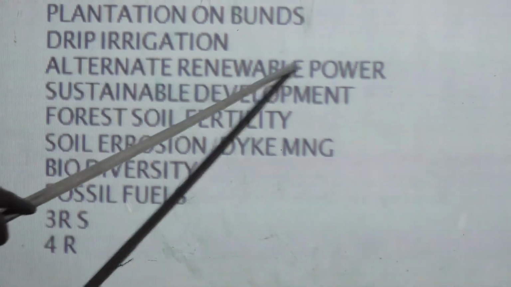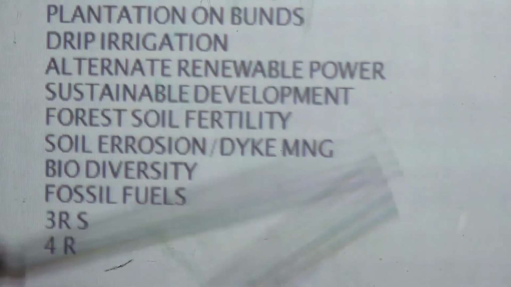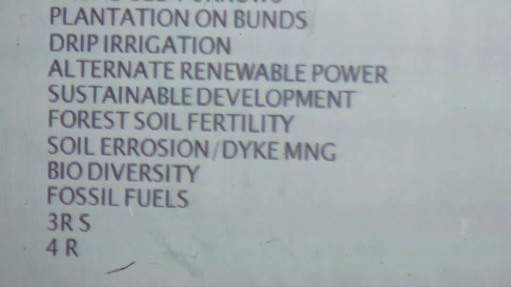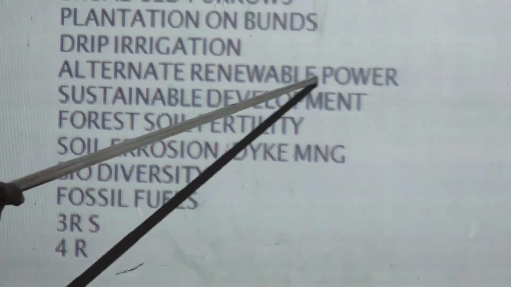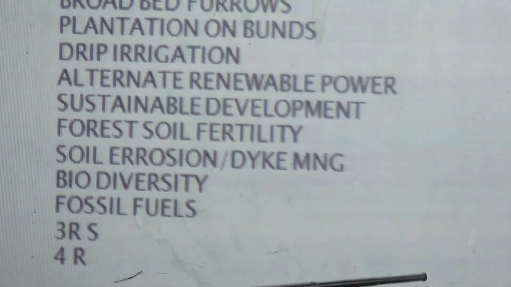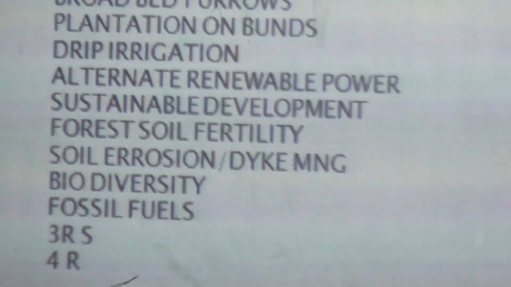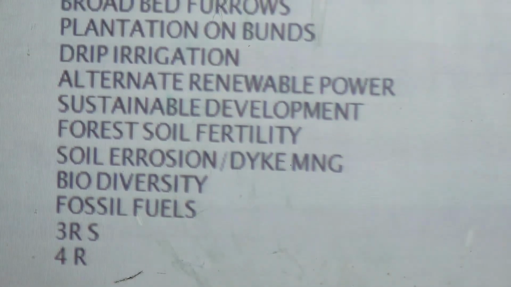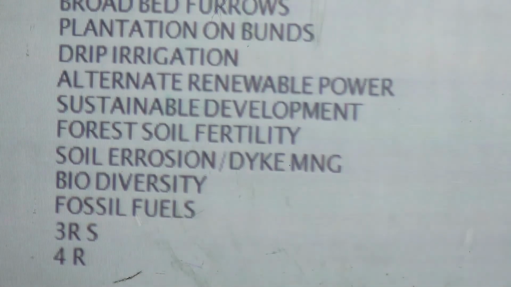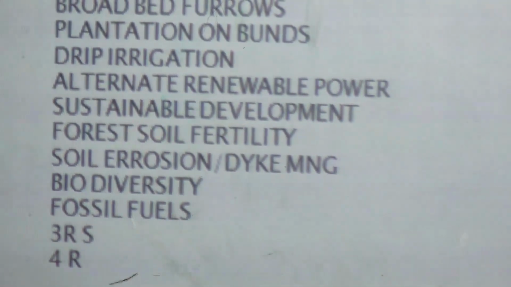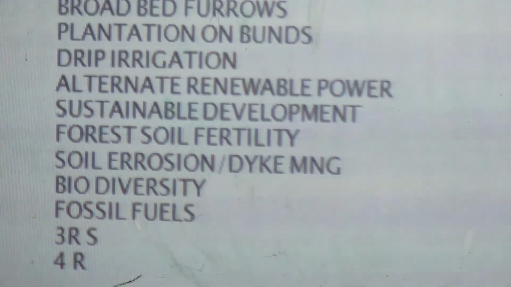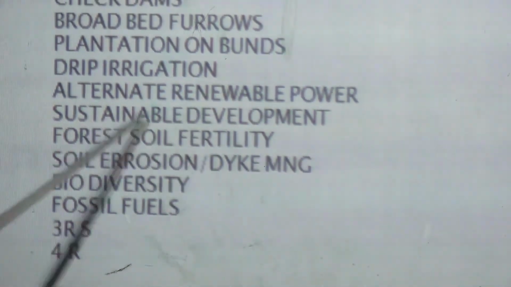Then alternate renewable power. Alternate renewable power means the importance of electrical power or importance of current in our daily life, and at the same time you have to see another type of sources. That means wind power is there, and power from garbage is there, and tidal power is there. Okay, so solar power is there. These are all renewable power sources. You have to write very good points on that.